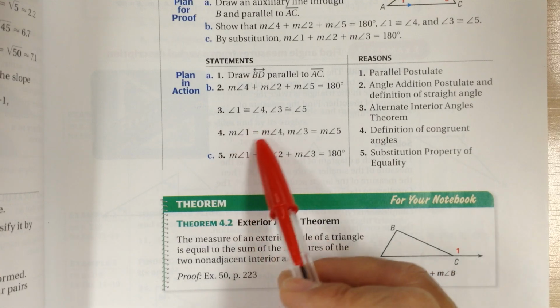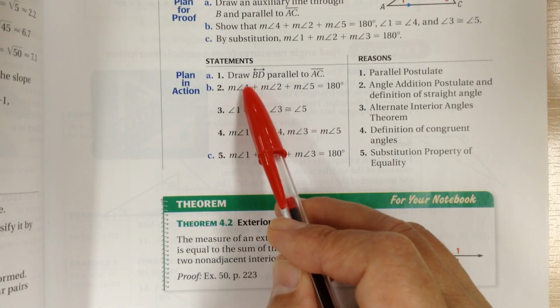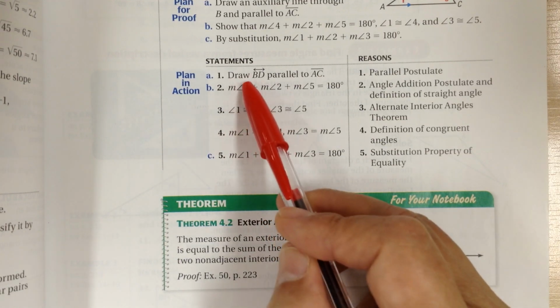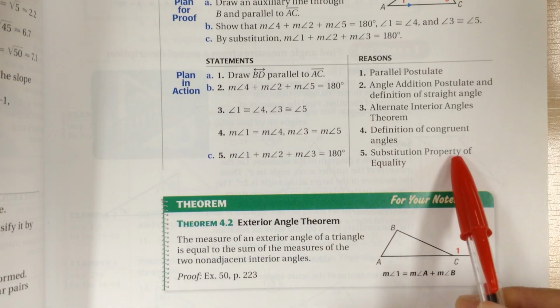Okay. Then after that, once you find that they're equal, you can substitute. You can replace measure angle 4 with angle 1, right? So this becomes that, this becomes this, and this becomes this, okay? And that's it. So that's a substitution.